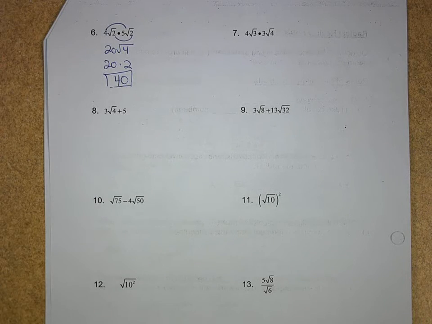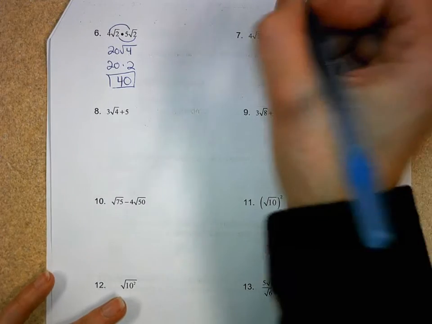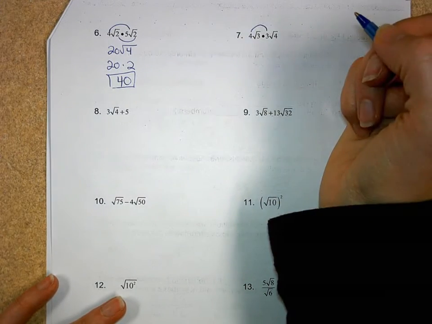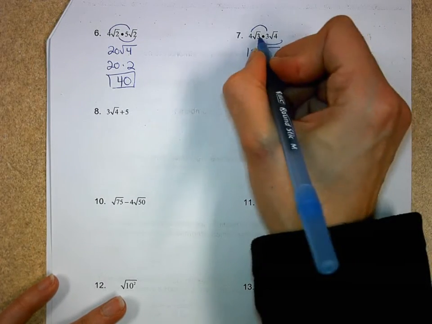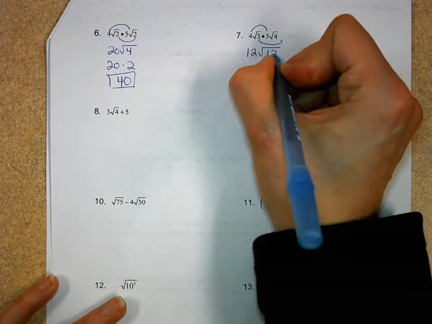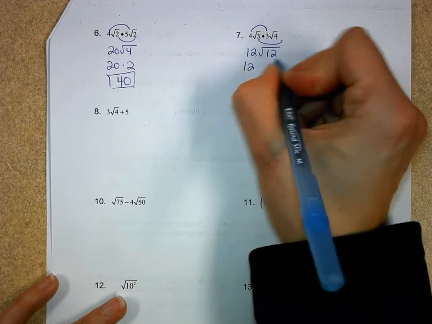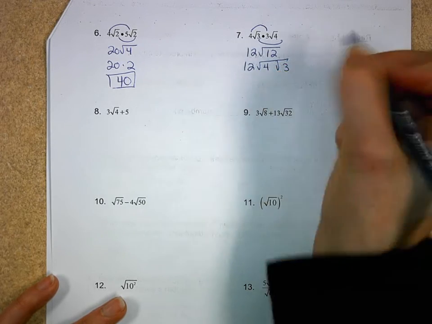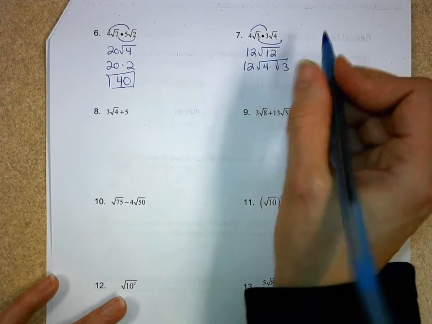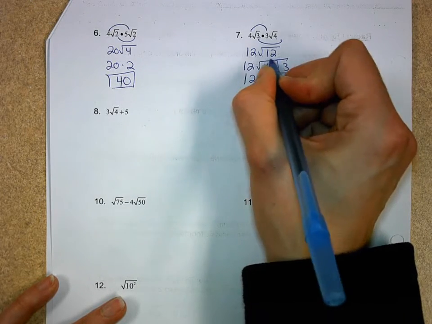All right, now let's do another one. You'd do this one on your own if we had time in class. All right, we'd be doing this. What's 4 times 3? 12. Times the square root of what's 3 times 4? 12. Is that in simplest radical form? No. So I'm going to rewrite it. I'm going to factor this out, taking out the perfect square number, which is 4. Because 4 times 3 equals what? 12. All right, so that's 12 times 2 times root 3, because I took the square root.